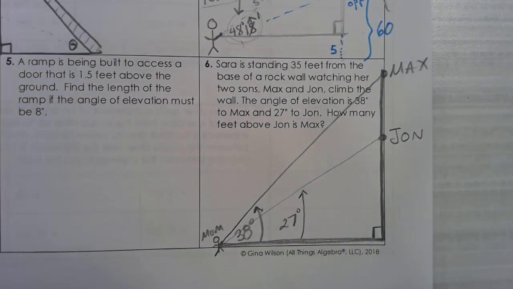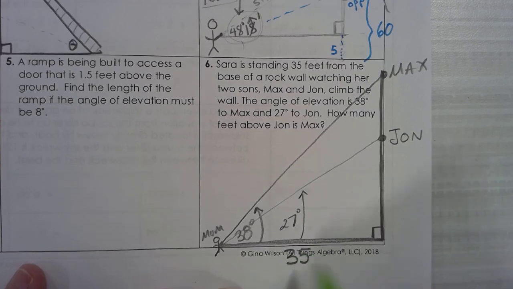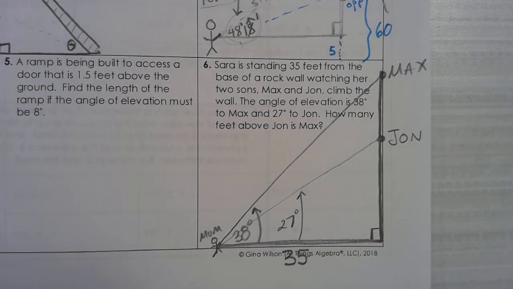All right, so we have 2 separate problems. Wait, do we have one more number? Oh, I missed a number. Where's the 35 go? Down here at the bottom. Between her and the wall is 35 feet.